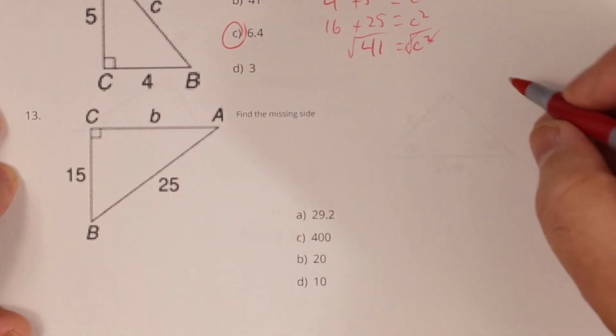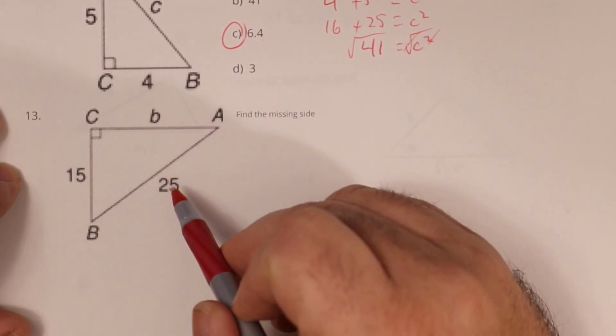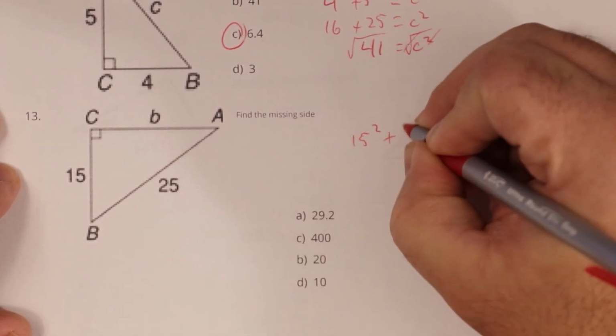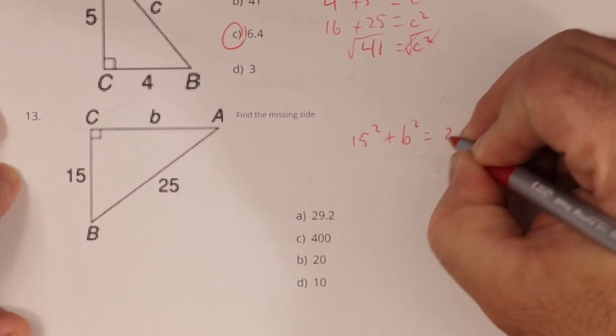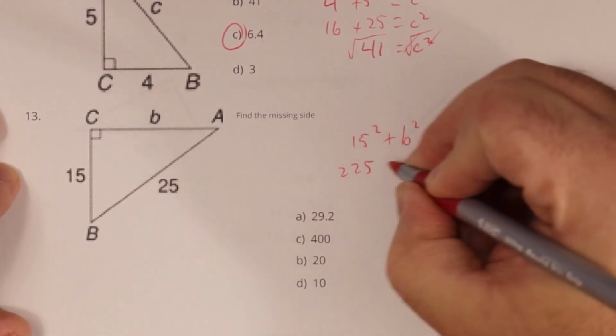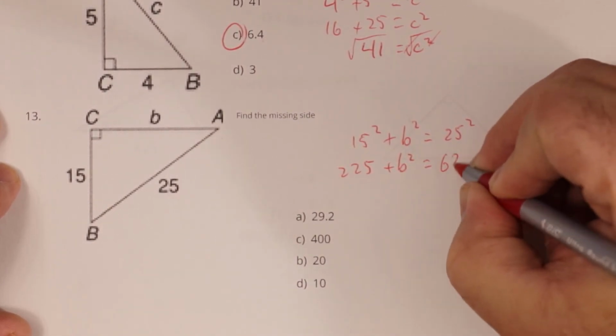13 is another Pythagorean theorem problem. Remember, the legs are the ones that are the A and the B. Hypotenuse has to be the C. 15 squared, B squared, 25 squared. 15 squared is 225. 25 squared is 625.